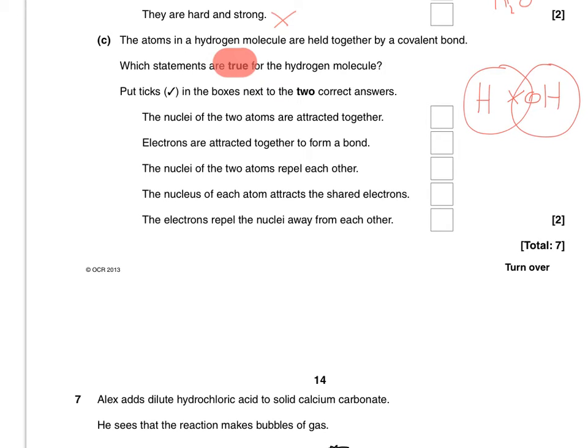So we've got to think, what charges are in a nuclei, and that is positive. Would they attract? Electrons attracted together to form a bond. Again, I've got to think electrons. What charge do they have? Negative. Are they going to attract? The nuclei of the 2 atoms repel each other. Well, that's a correct statement, because nuclei do repel each other.